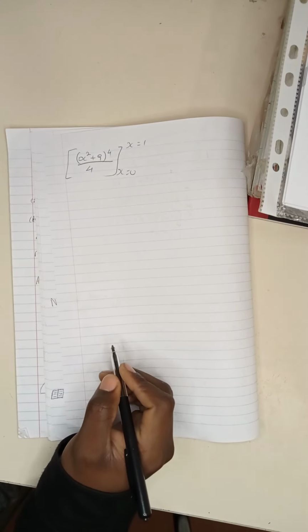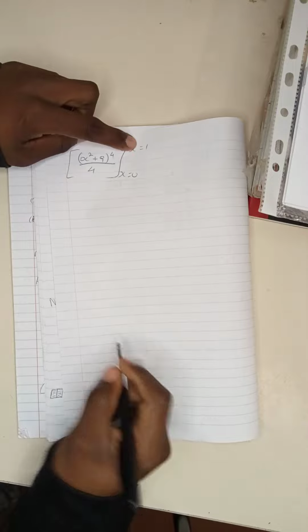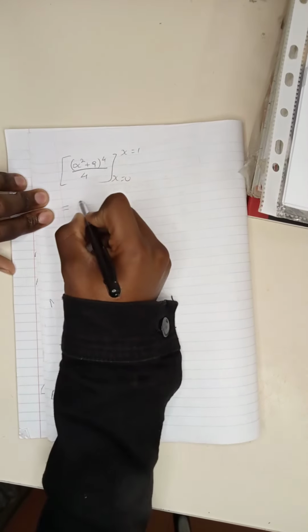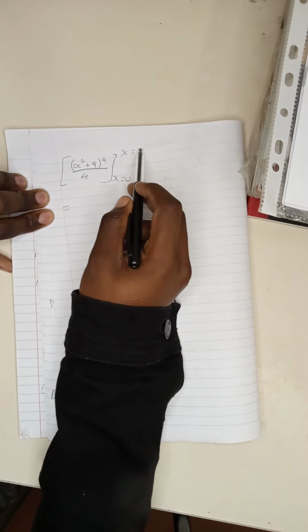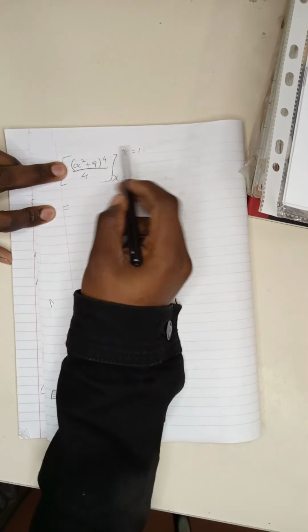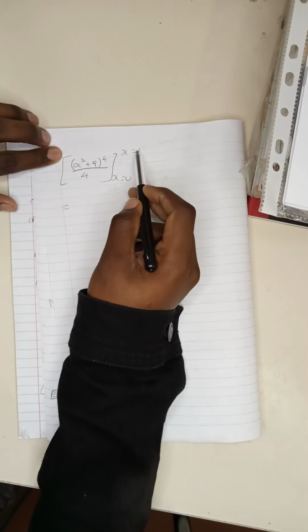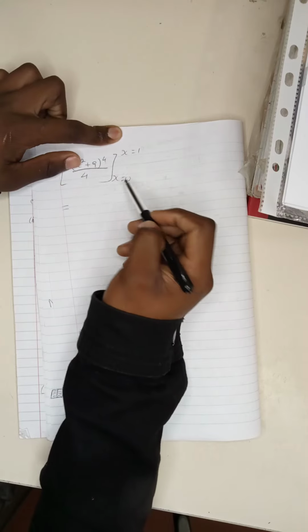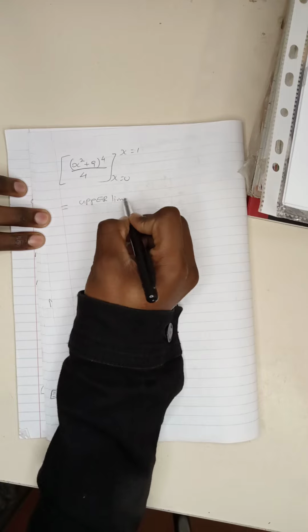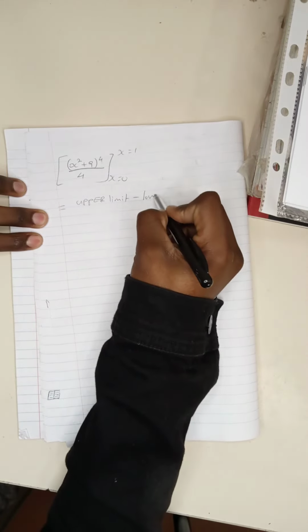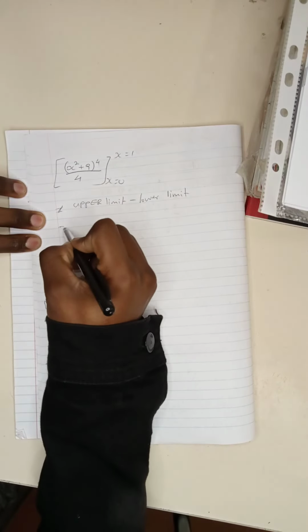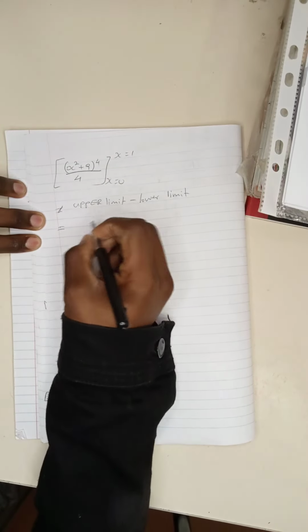Okay, now this will have to subtract this, so we're going to substitute these limits here. The upper limit goes first. The upper limit minus the lower limit. This is how this works.